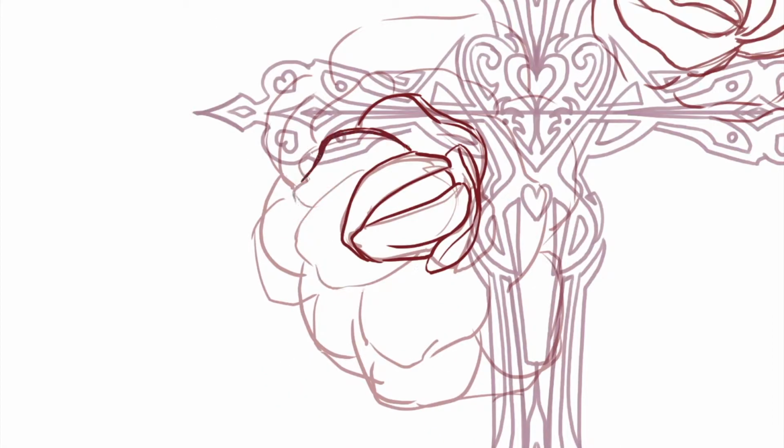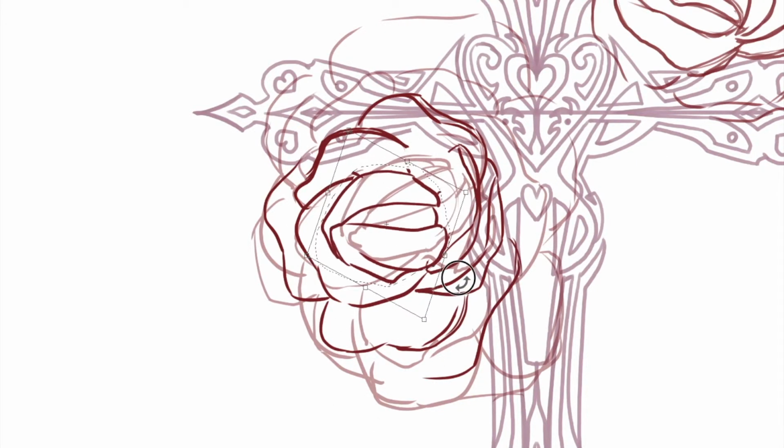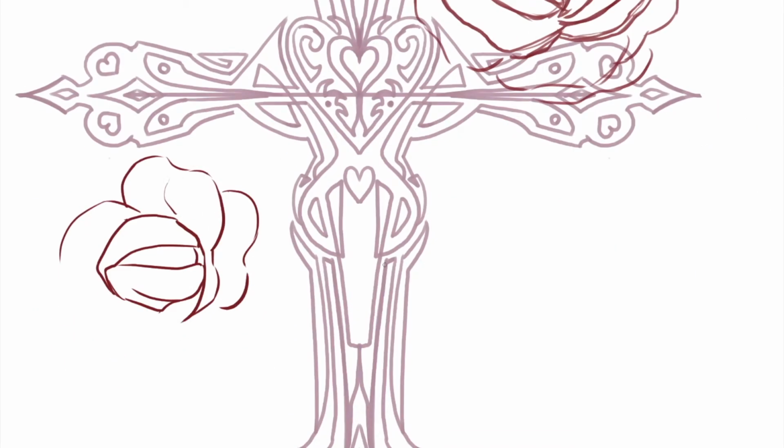I had found a few images that sparked my imagination, and so I hopped into Clip Studio Paint because Photoshop doesn't work on my computer. I really like to use this program for drawing and line work.